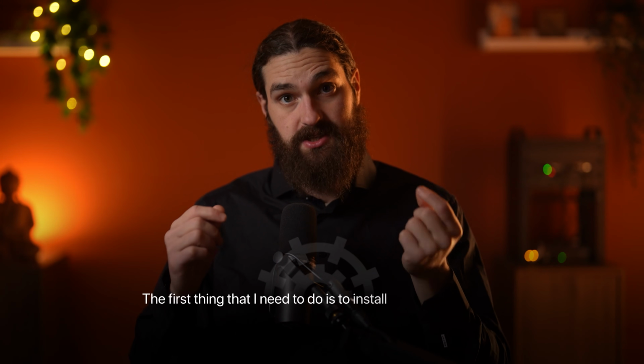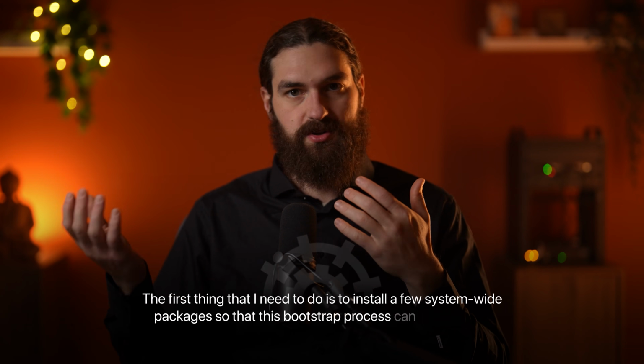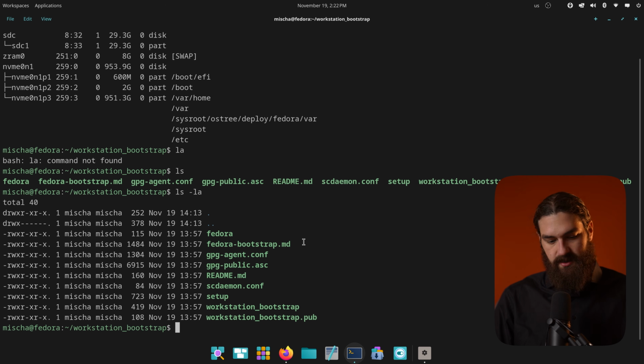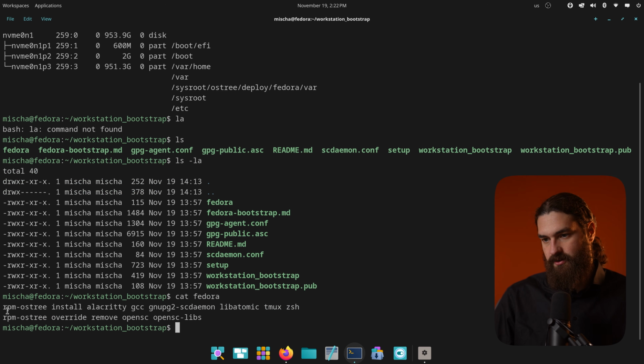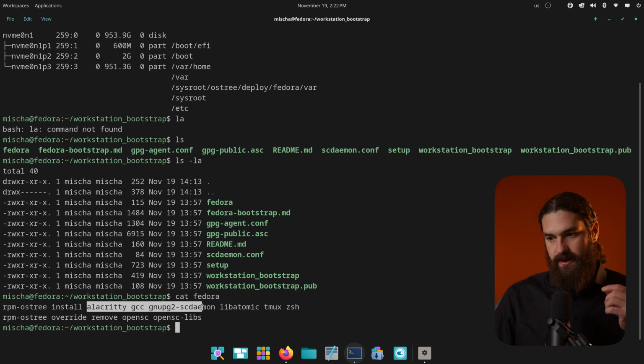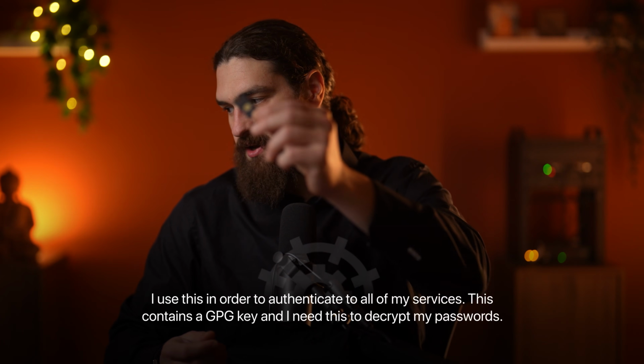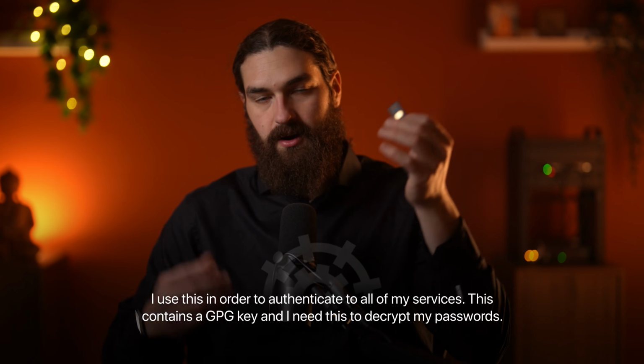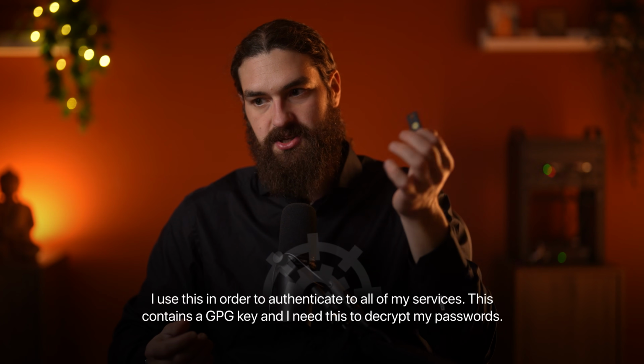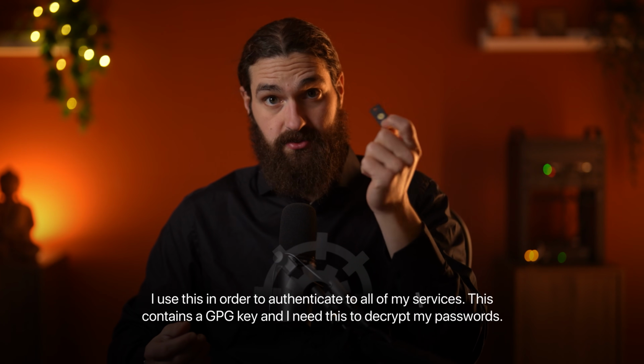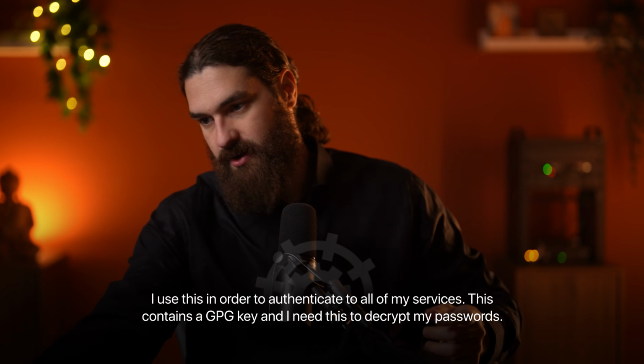So the first thing that I need to do is to install a few system-wide packages so that this bootstrap process can actually run. In this Fedora file, there are two commands, rpm-ostree install, and this is going to install Alacritty, a C compiler, and GnuPG, which I need for my YubiKey. Here, this is my YubiKey, and I use this in order to authenticate to all of my services. This contains a GPG key, and I need this to decrypt my passwords, and I'll show you how that works later.